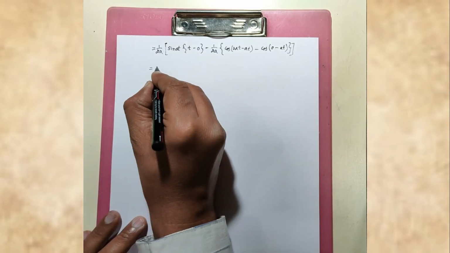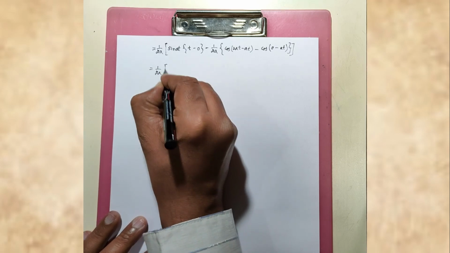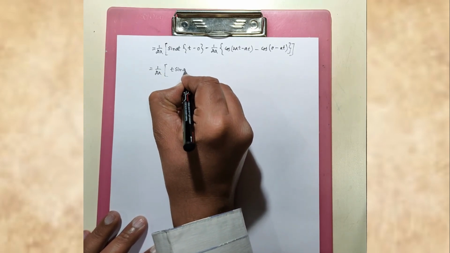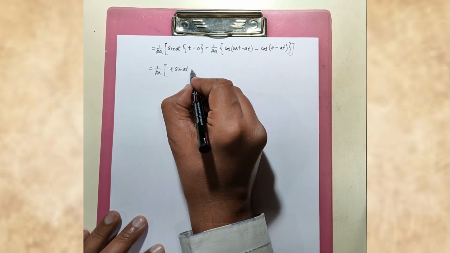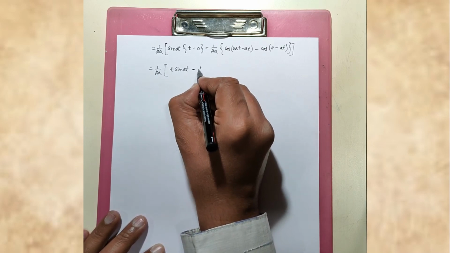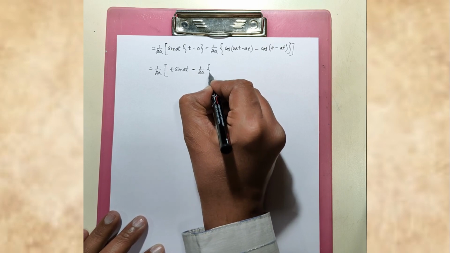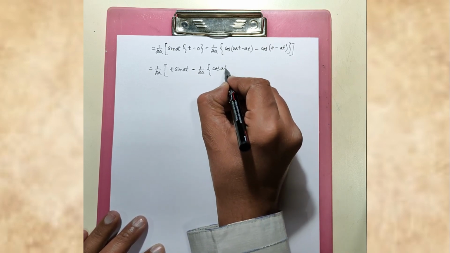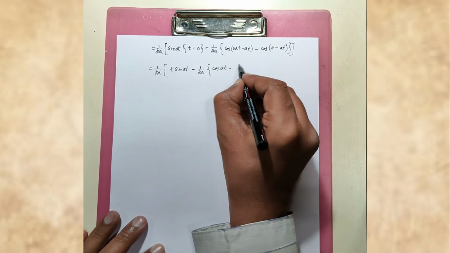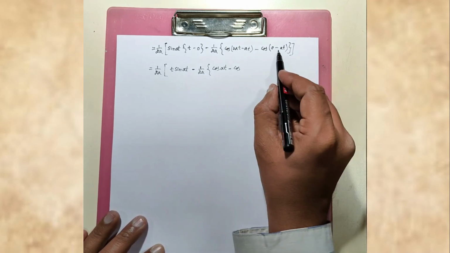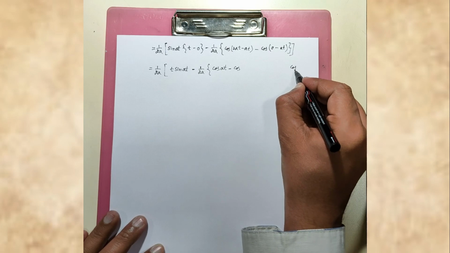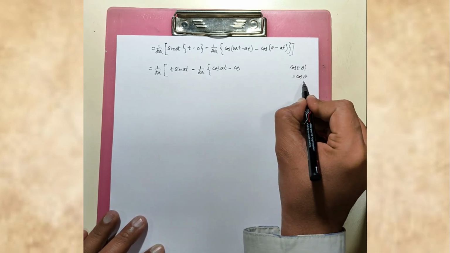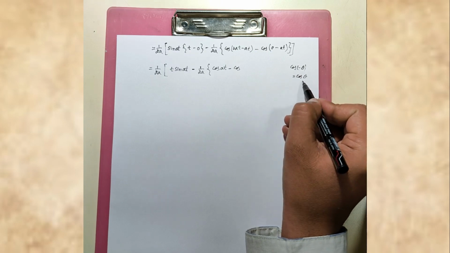Now let us simplify this one. This will be equal to 1 by 2a, t times sin at. Here minus 1 by 2a as it is. So cos of 2at minus at will be at. And here minus of, you have cos of minus at. But we know cos of minus theta is cos theta only. Basic formula, cos of minus theta will be cos theta.